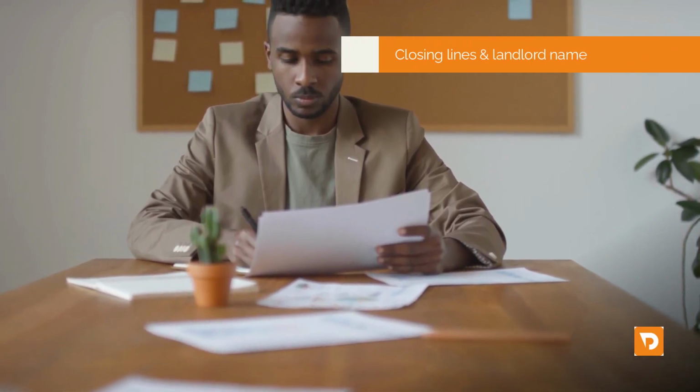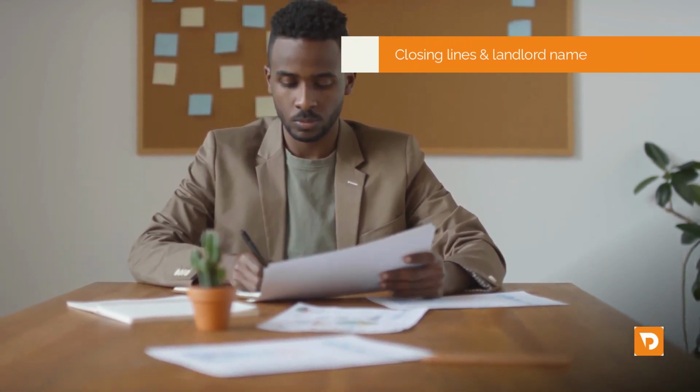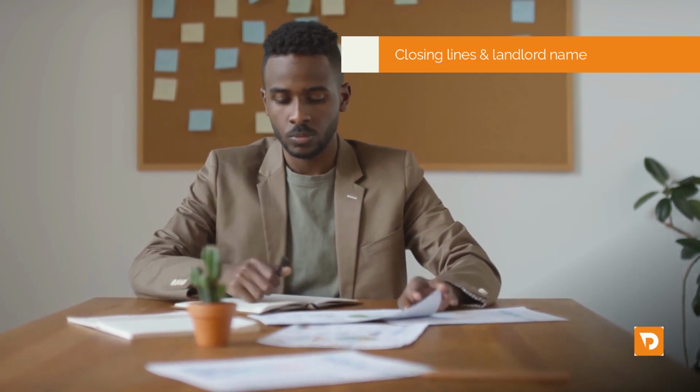The closing lines consist of things like, "Thank you," and "Best regards," etc. The final part of the rent increase letter needs to include your name, signature, and title.